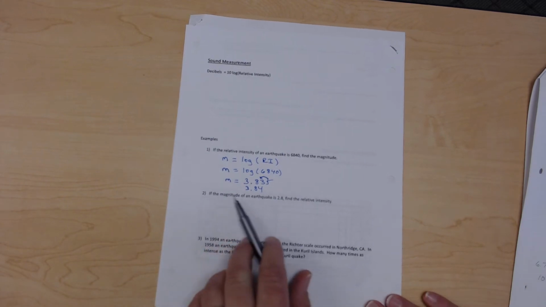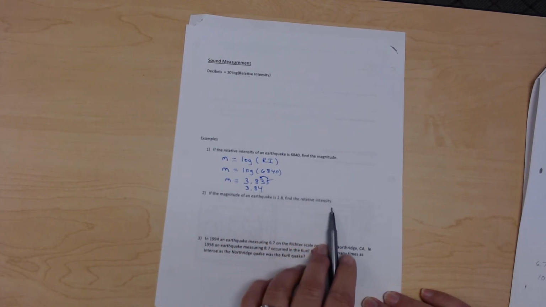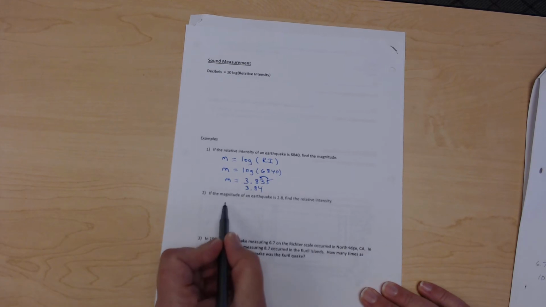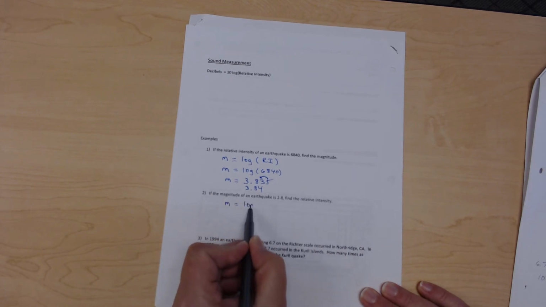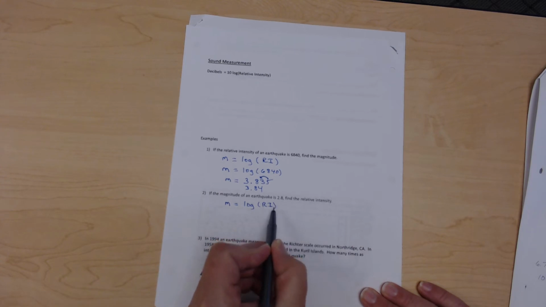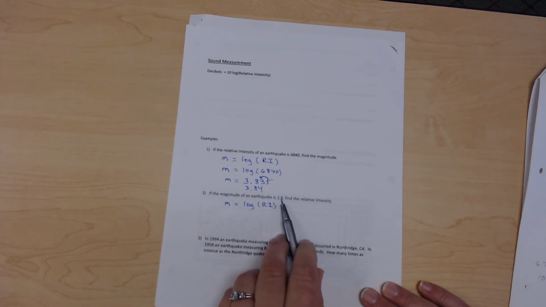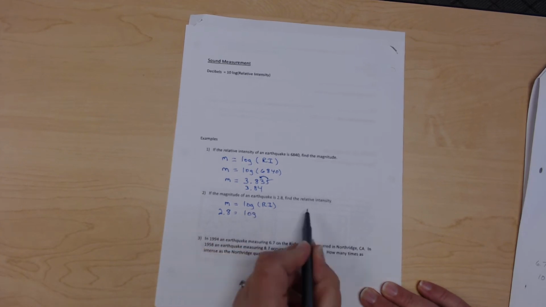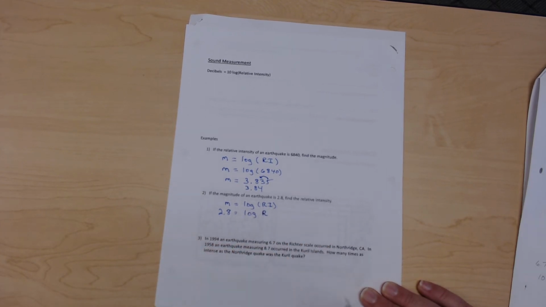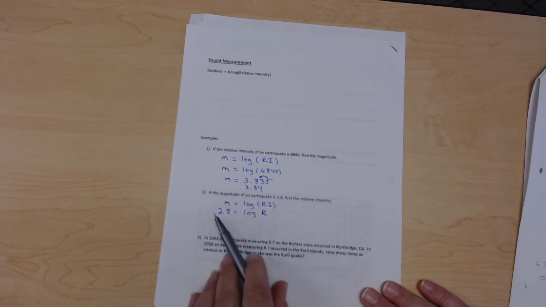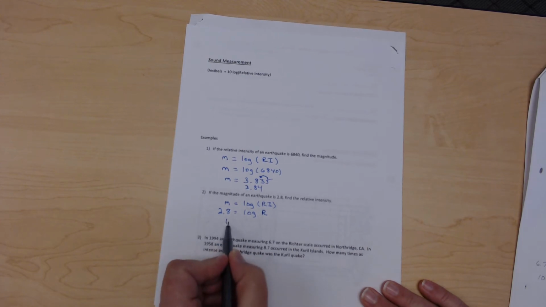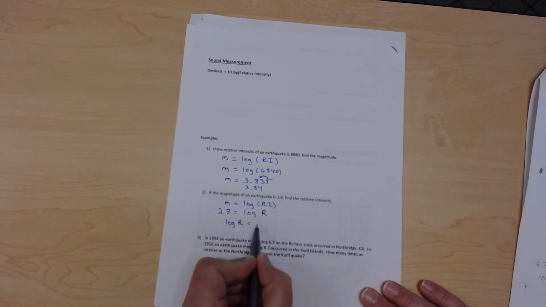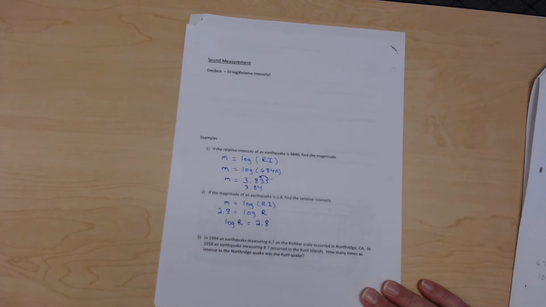Let's see, if the magnitude is 2.8, can you find the relative intensity? Okay, so same equation, magnitude equals the log of the relative intensity. Okay, so here the magnitude is 2.8, can you find, I'll just do R for relative intensity. Now, this looks crazy, but I'm just going to reverse it. I'm going to write it as log R equals 2.8. Okay, so I just flipped it over, and now it makes so much more sense to me.